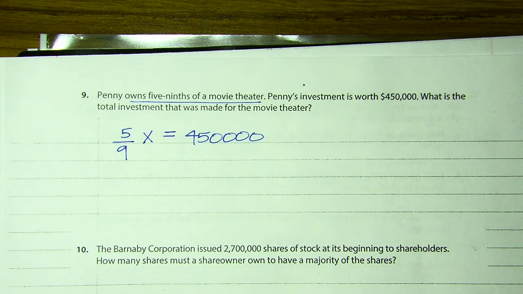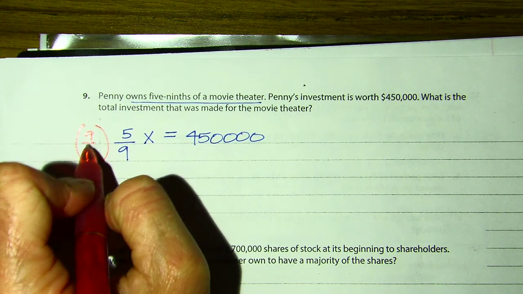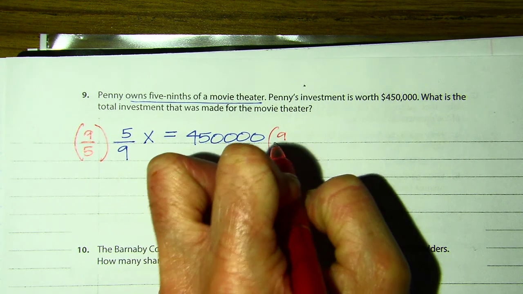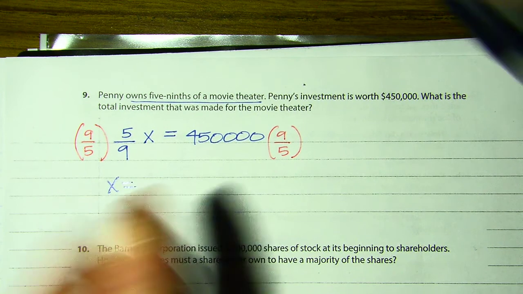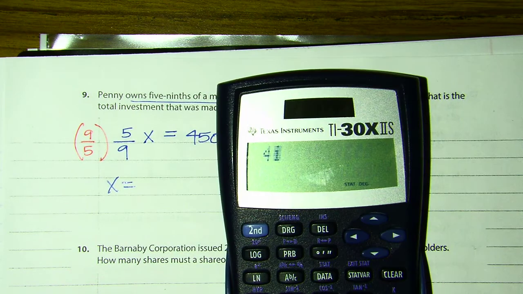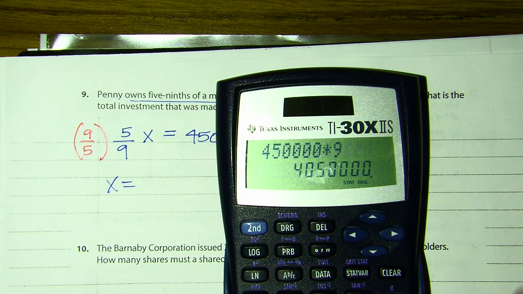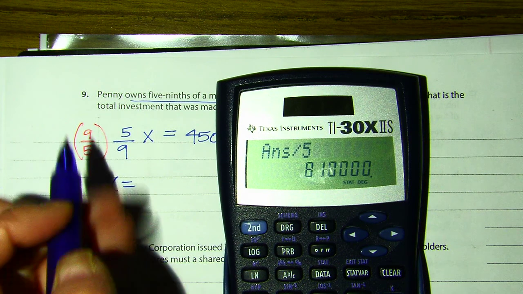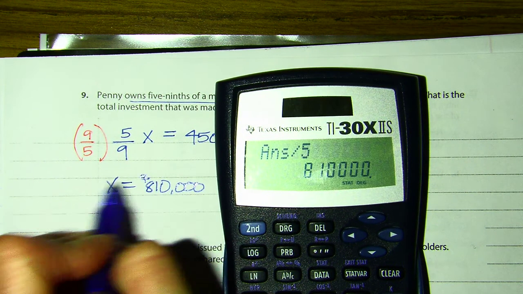So to find the total, we divide by 5/9, which means we multiply by the reciprocal. So X equals 450,000 times 9, divided by 5, and I get $810,000.